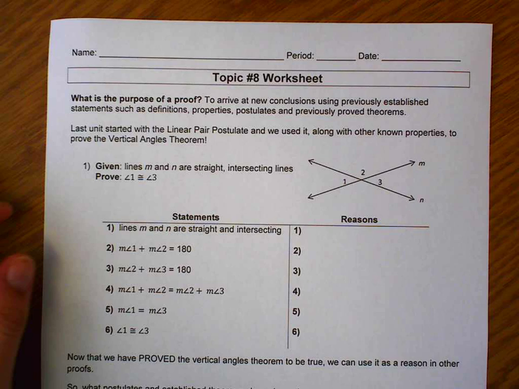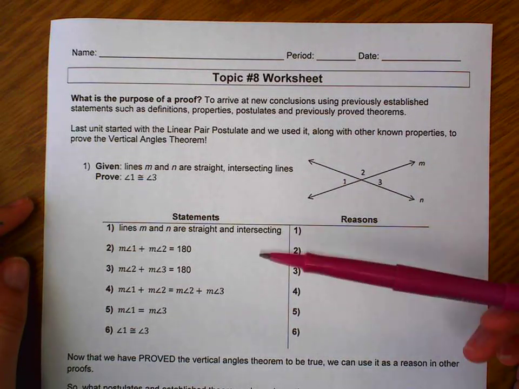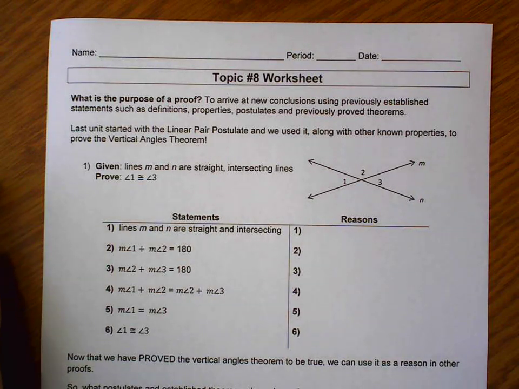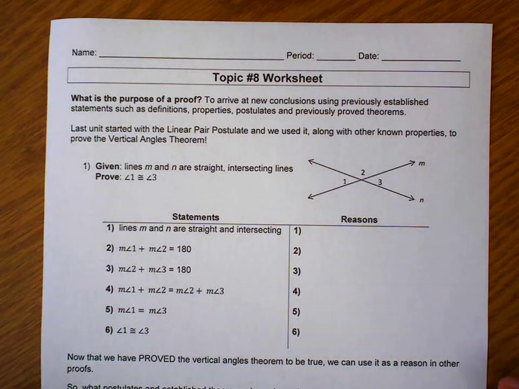Alright, we're going to start the Topic 8 worksheet. We're going to go through the first page and then the first two proofs on the next page in the video, and then in class we will finish up with the packet.